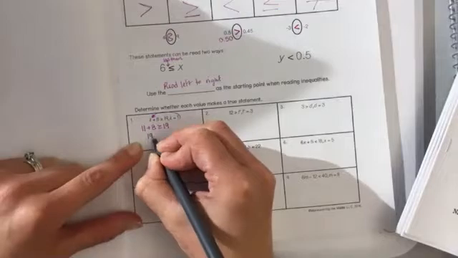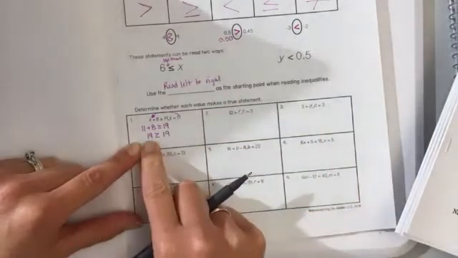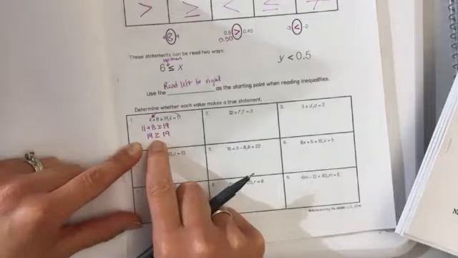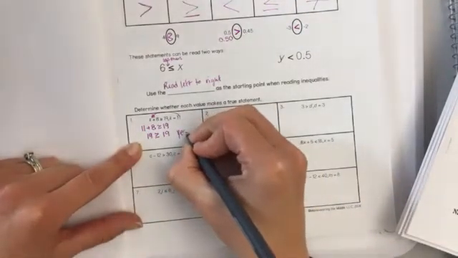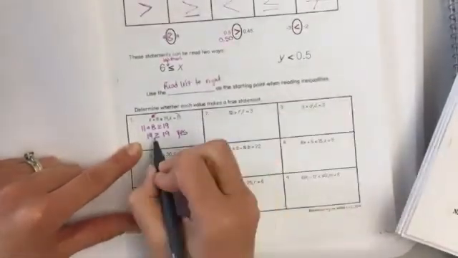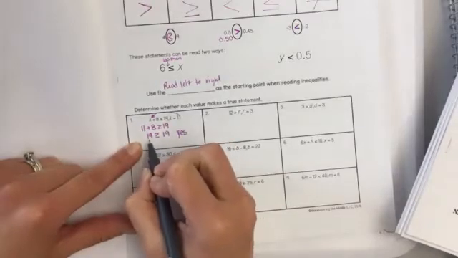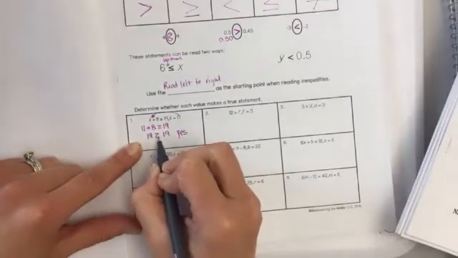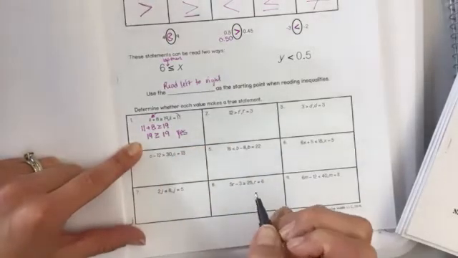That's 19. Is 19 greater than or equal to 19? Yes, it is. I know that it's not greater than, but the big word here is or. So 19 is greater than or equal to, and it is equal to. So that means that it is true.